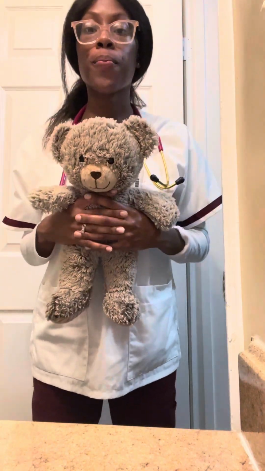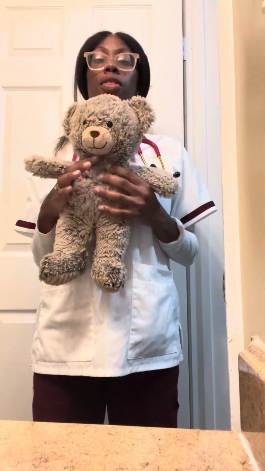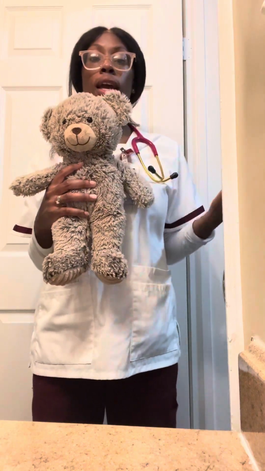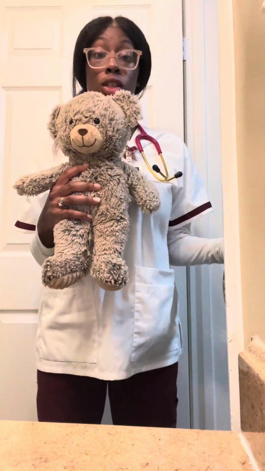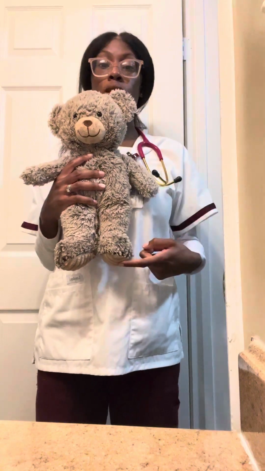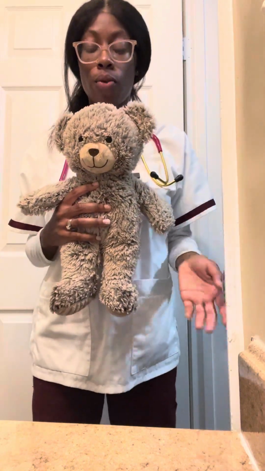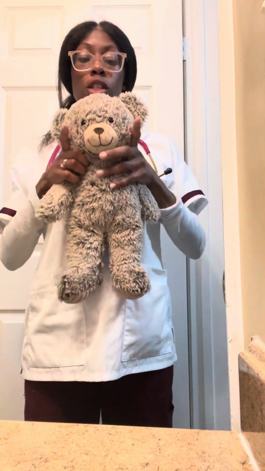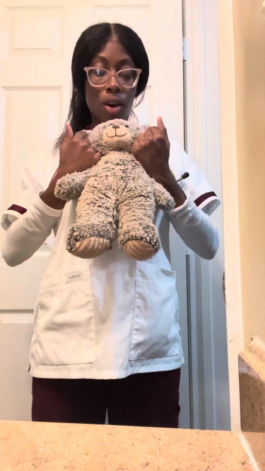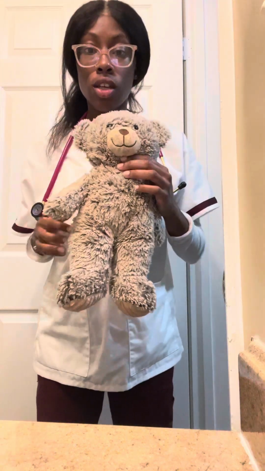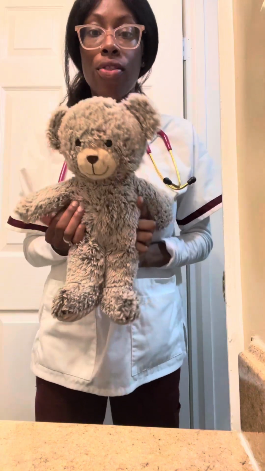Moving on, I will check the length, which I will check with a measuring tape from the top of the head to the tip of the toes, a weight by using the scale, a head circumference by measuring the largest part of the head, chest circumference by measuring at the nipple line.